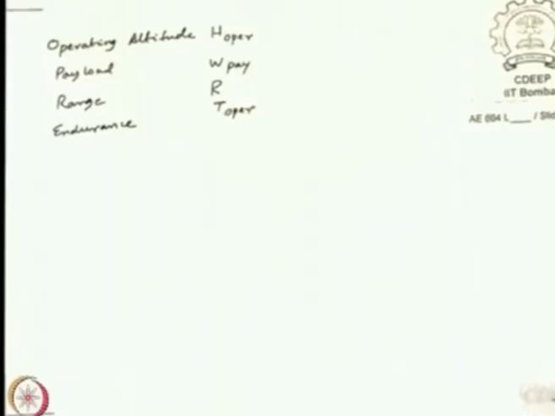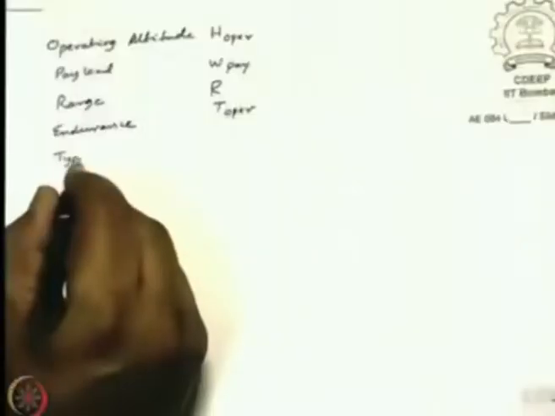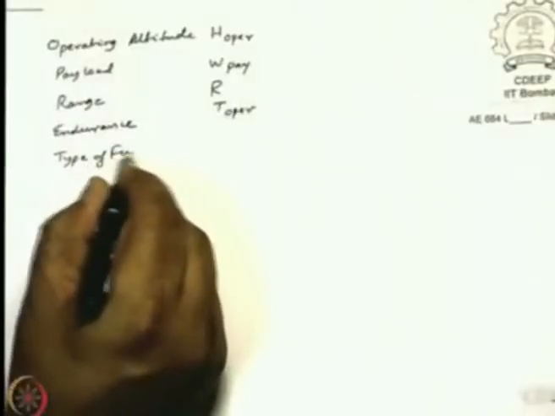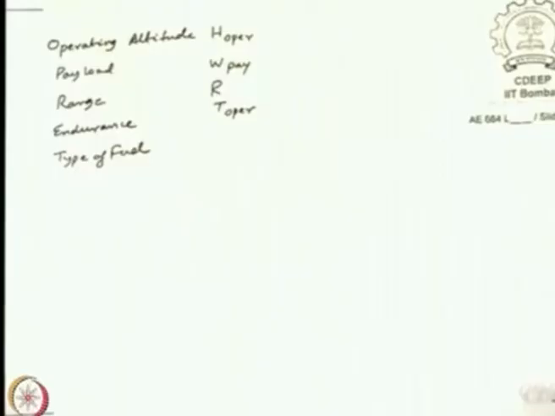Yes. What else? Like, what will you say? Type of fuel. Very good. Type of fuel. Okay. Gondola volume. Why will the customer give gondola volume as a requirement? It depends. If he wants to use it as a cargo airship or a passenger airship, the volumes will vary depending on his requirement.